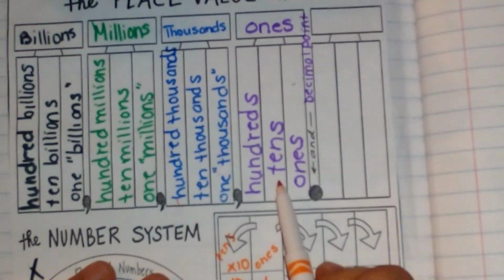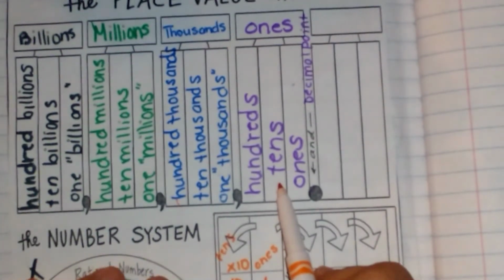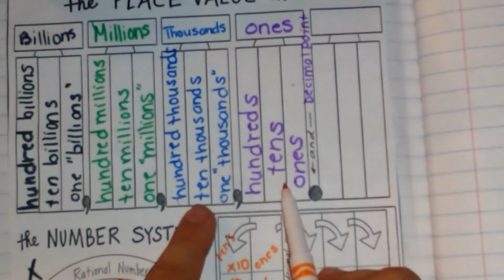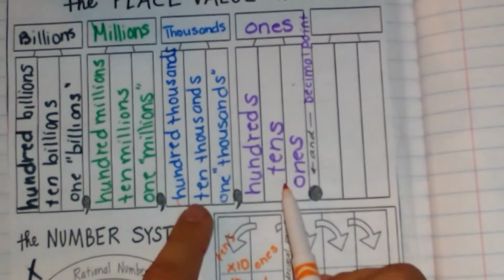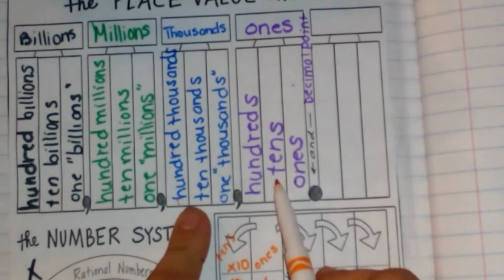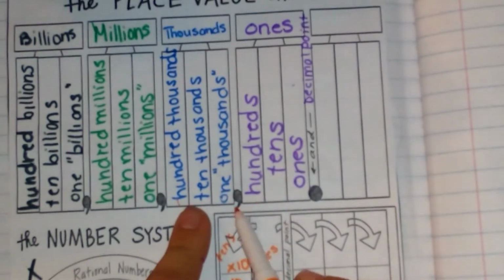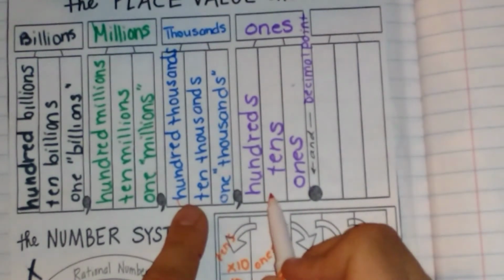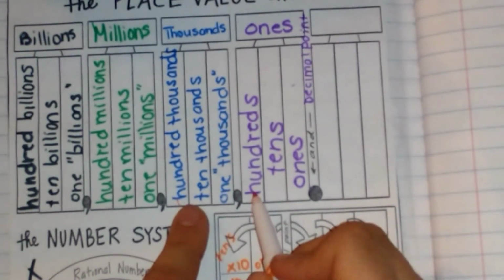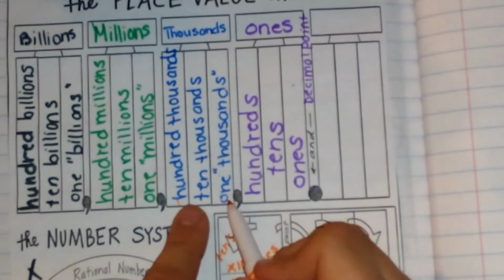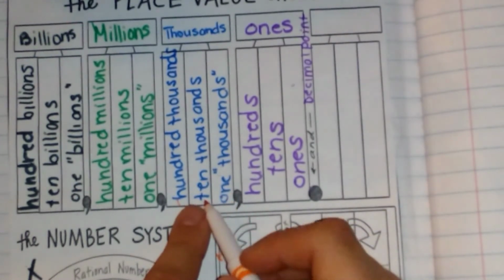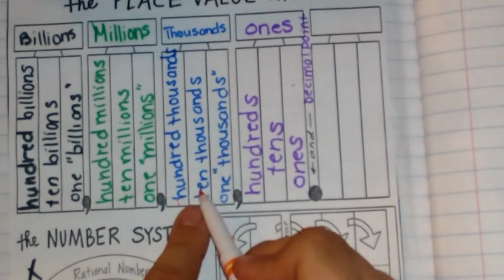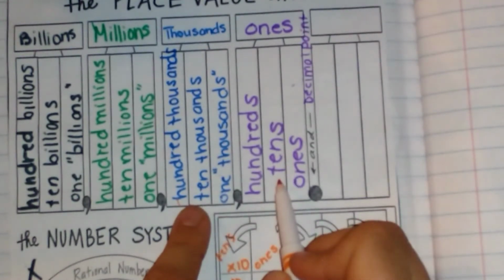So if I had just 10, and I want to see how much bigger is 10,000 than 10, I'm going to go 1, 2, 3. Okay? So it's 10 times 10, which is 100, times 10, which is 1,000. So this is 1,000 times bigger than 10.